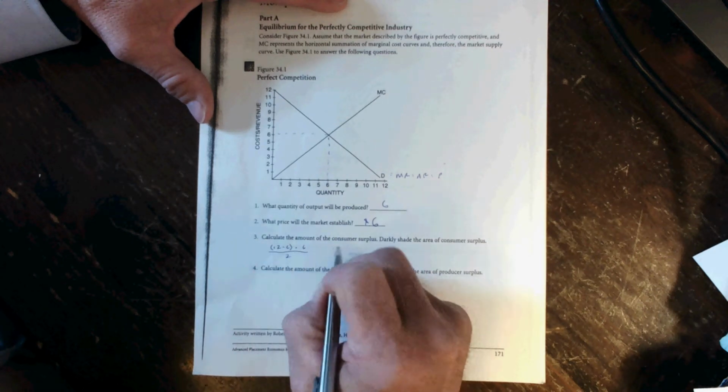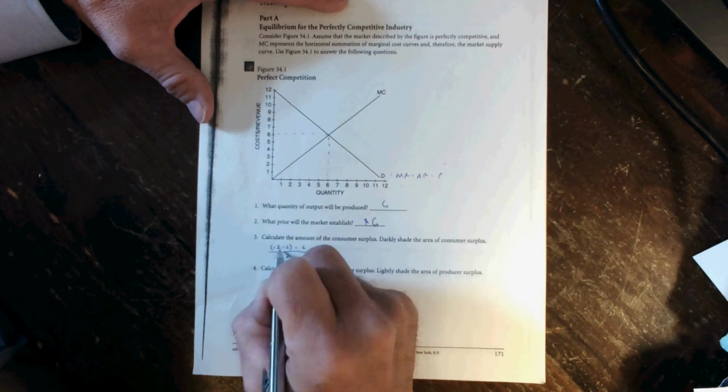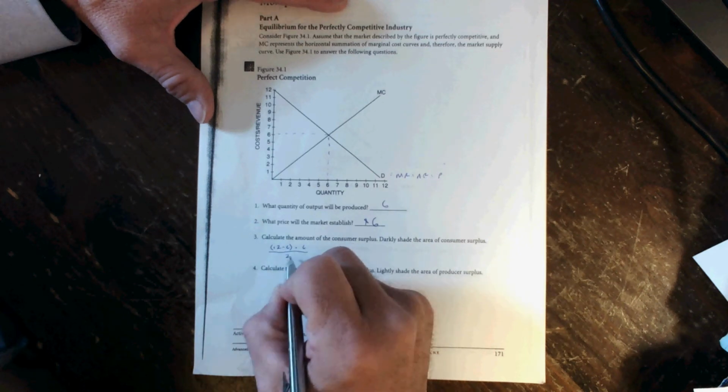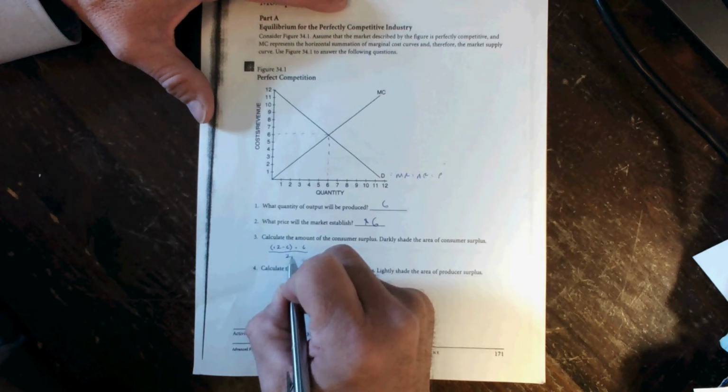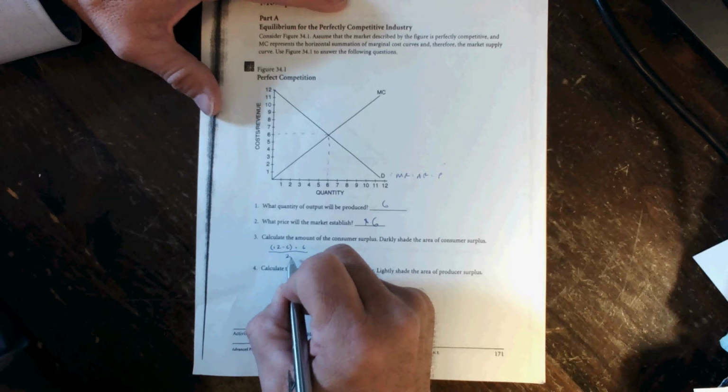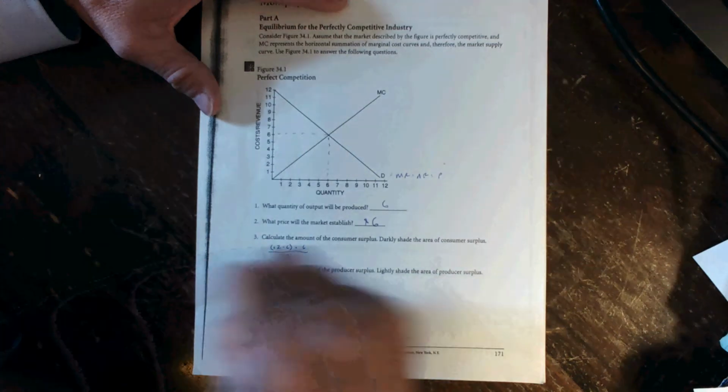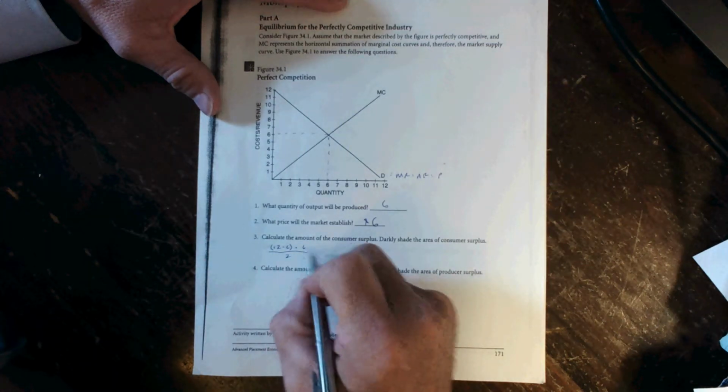One-half base times height. So that's 6 times 6 is 36, divided by 2 is 18.